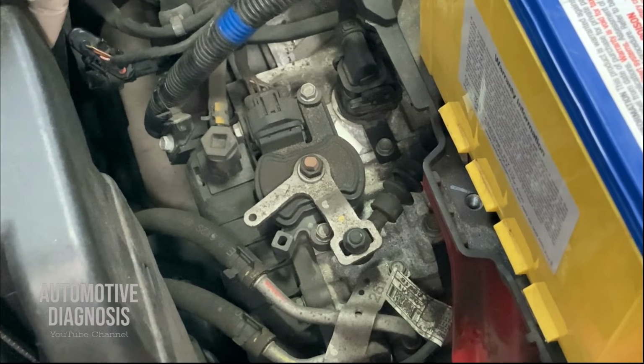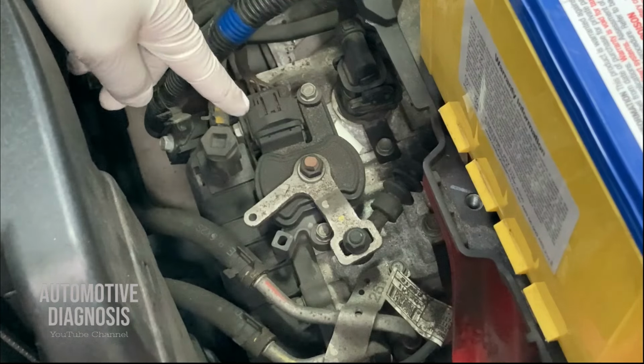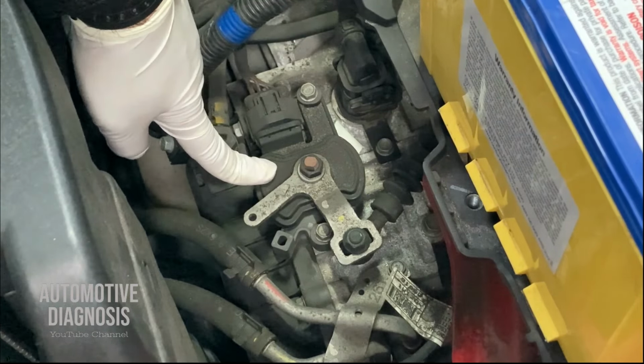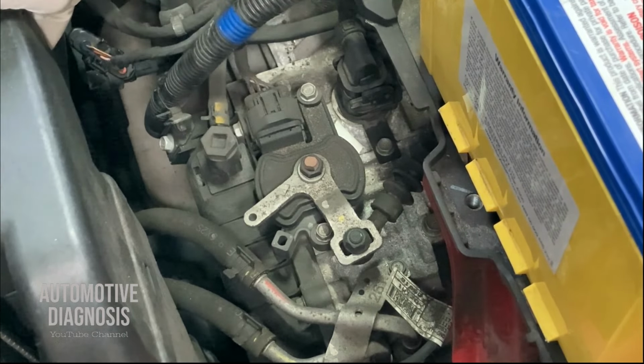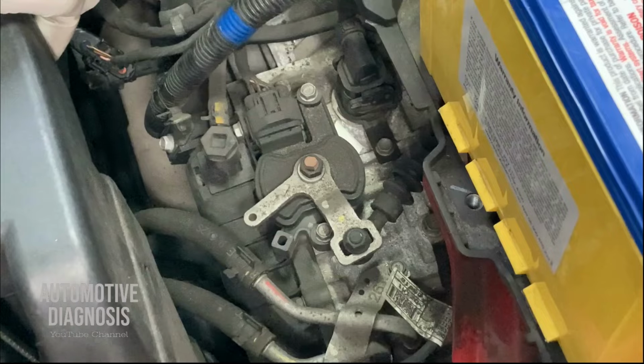So basically, when you have this code, there could be different possible causes, including the transmission range switch itself, the connector on the transmission range switch, wiring, or even the transmission control module could be the cause. In this case, I have the engine and transmission control module in one unit, so I call it PCM, which is powertrain control module. Let's have a look at the wiring diagram first.